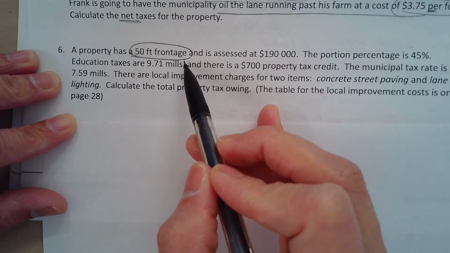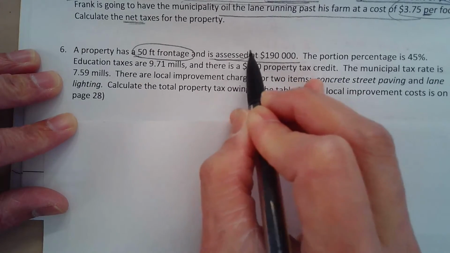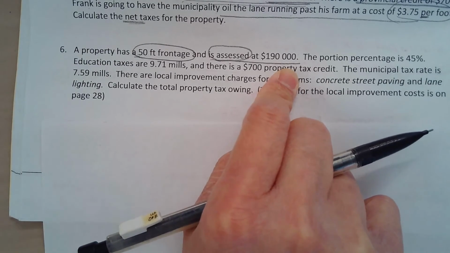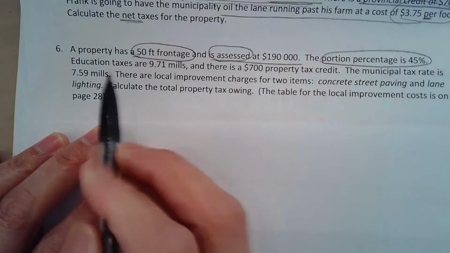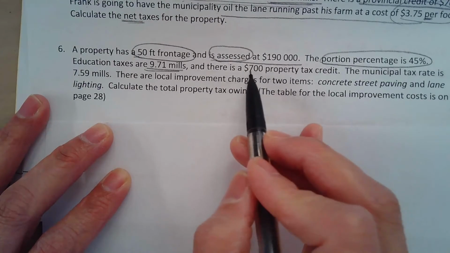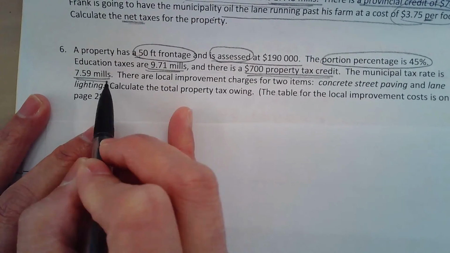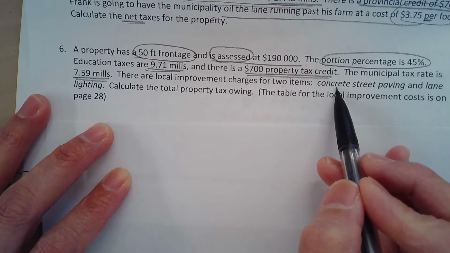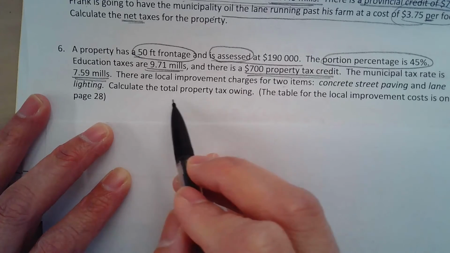So property has 50 feet frontage and is assessed at 190,000. Okay, the word assessed at 190,000, that means that's the whole thing. The portion percentage is 45%. Education tax is 9.71 mils. And there's a 700 property tax credit. Those are important. Municipal tax is 7.59 mils. Local improvement are charged on the 2 items. It says concrete, street paving, and lane lighting. So calculate the total property tax owing.